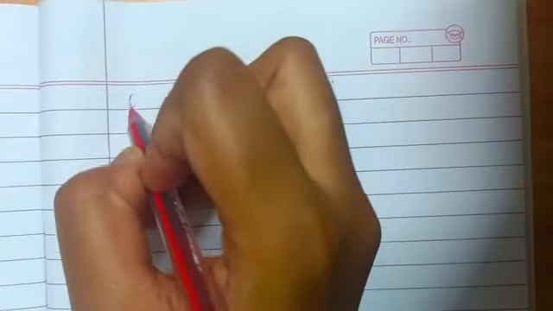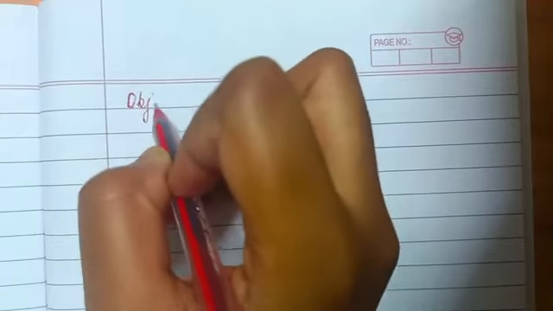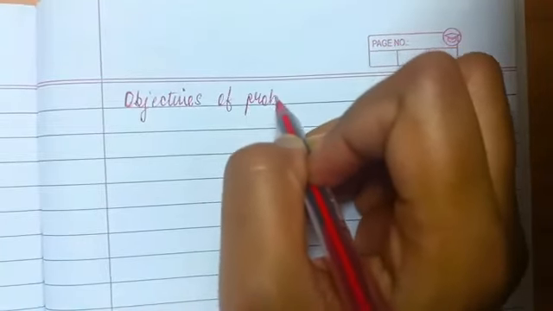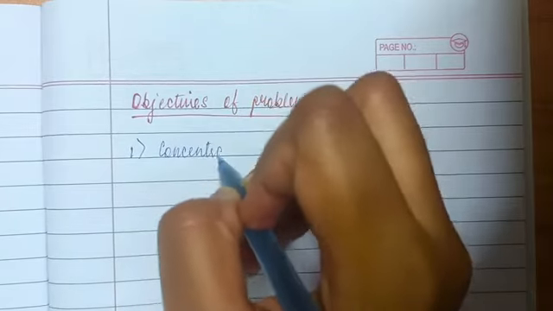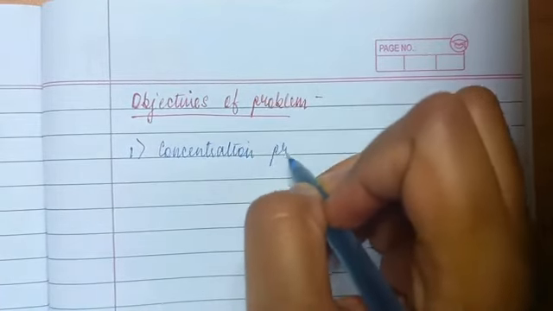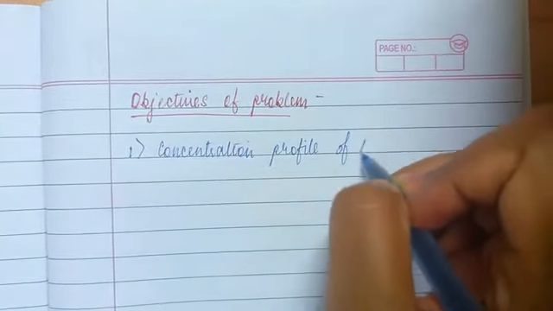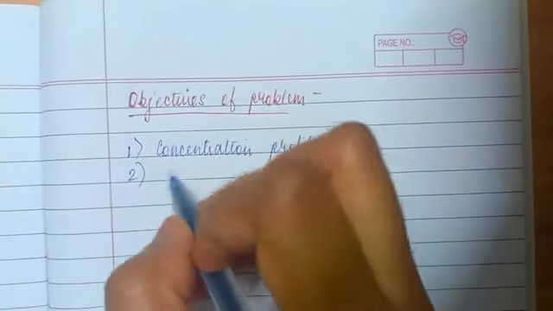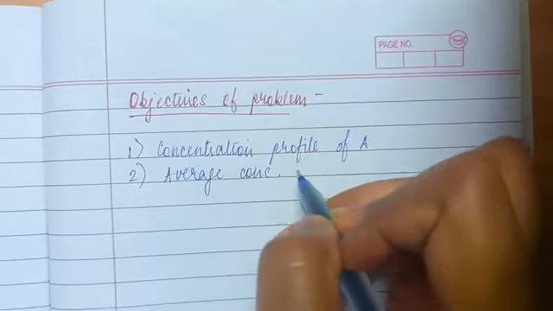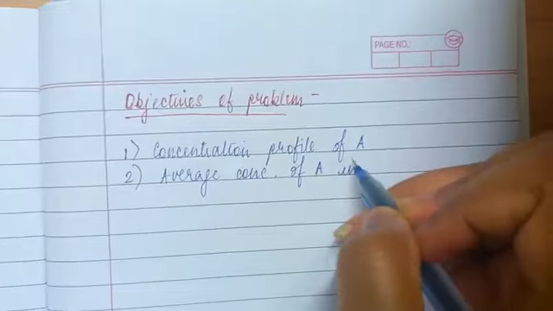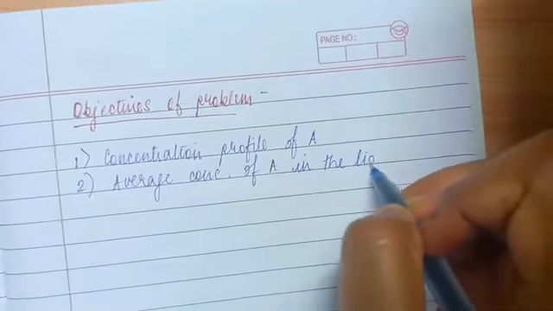So, now we will write the objectives of the given problem. The first objective will be finding the concentration profile of A. The second objective will be finding the average concentration of A in the liquid phase.